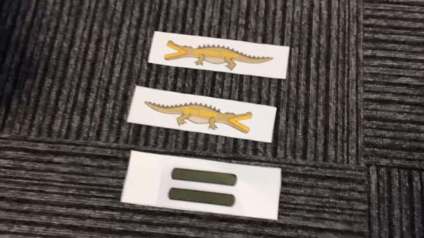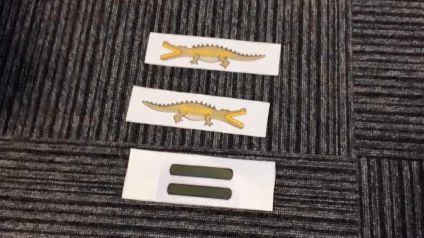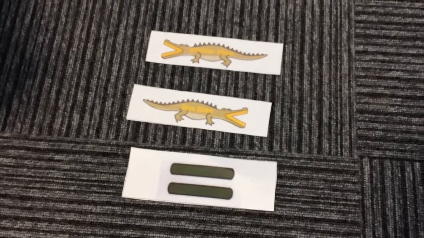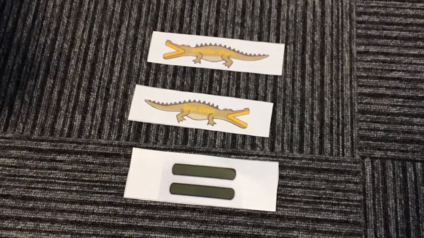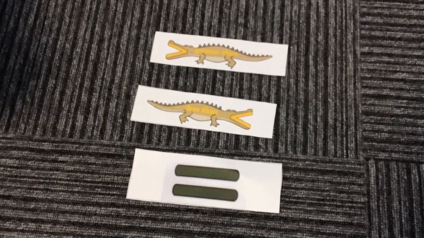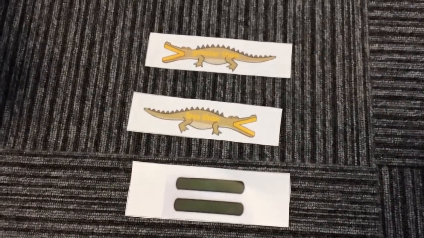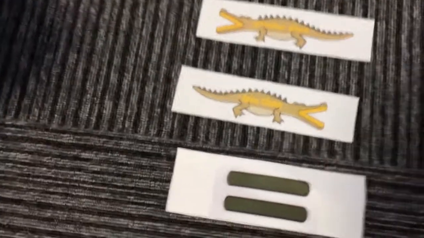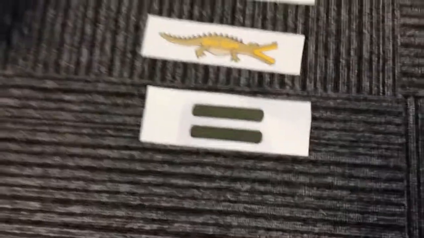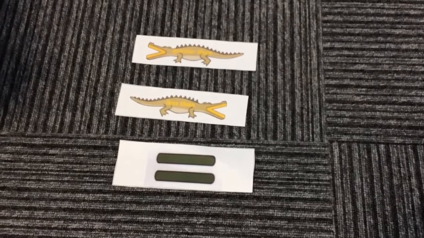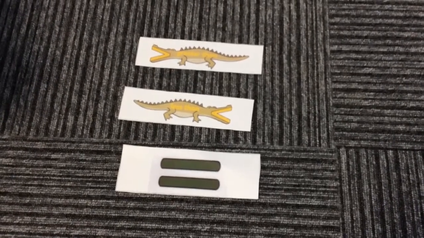Okay, so here you can see I've got my three symbols. These will be included in your home learning pack, or if you want to, you can draw your own creature. It doesn't need to be a crocodile. You can quite easily turn these symbols into jaws for sharks or for dinosaurs. So I've got here the greater than, less than, and the equal symbol there. So what I'm going to do is, starting off, I'm just going to use these symbols to compare two amounts.